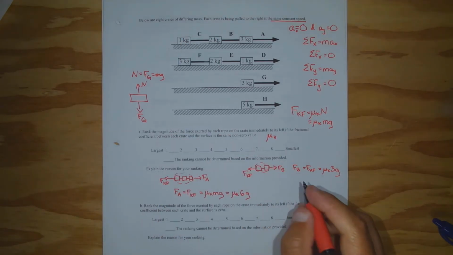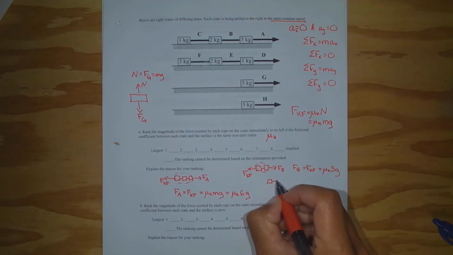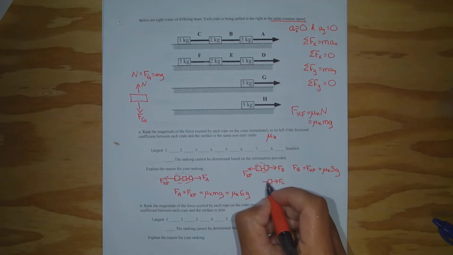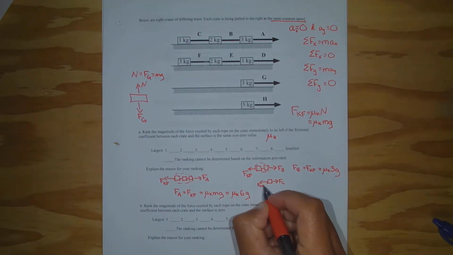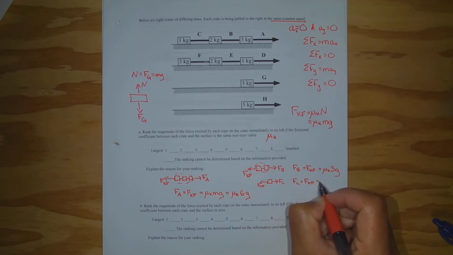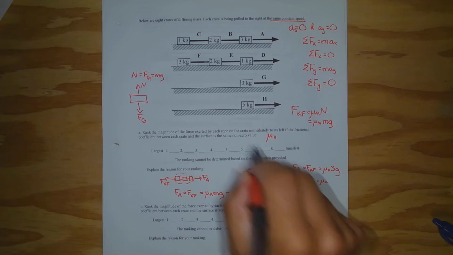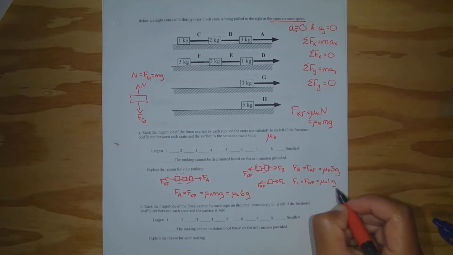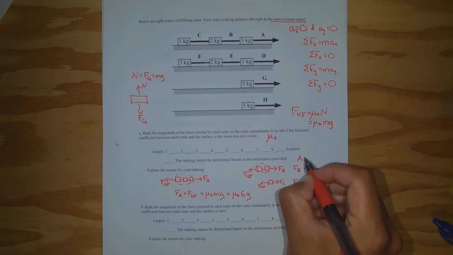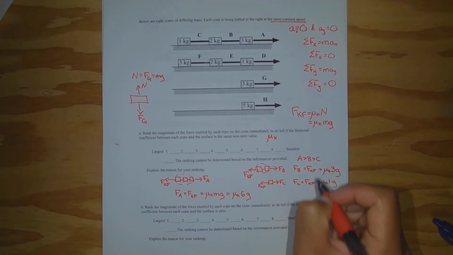Then if I look at the last block, so this is just C, I have the force that rope C exerts on the 1 kilogram block and the force of kinetic friction. Force C is equal to this force of kinetic friction, which is mu k times this mass, which is 1, times g. So force C is smaller than force B. So if I do the ranking just for those, A is greater than B is greater than C.